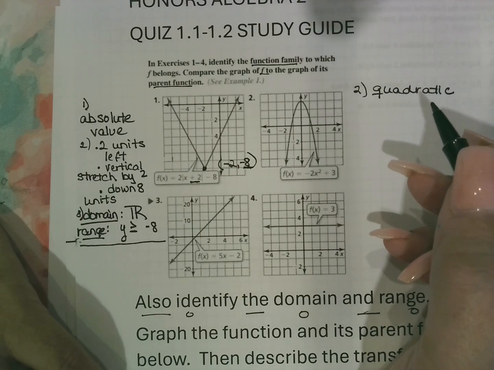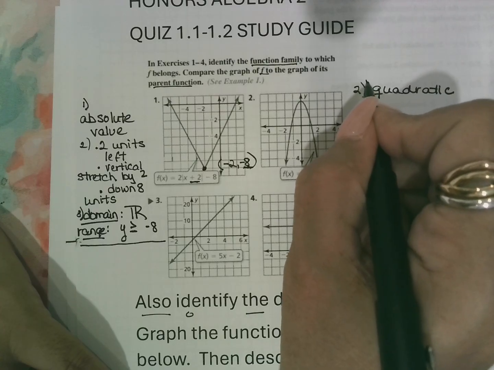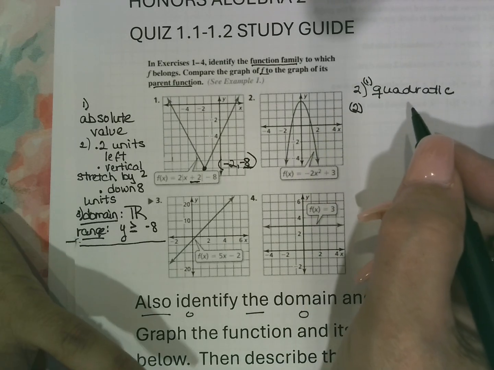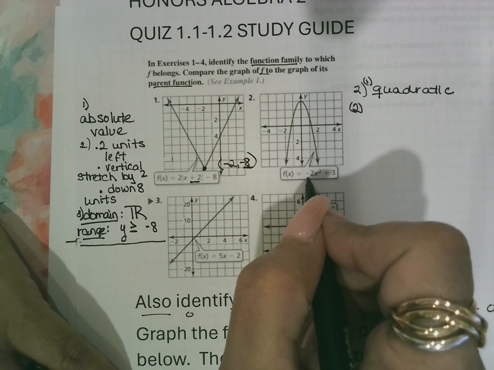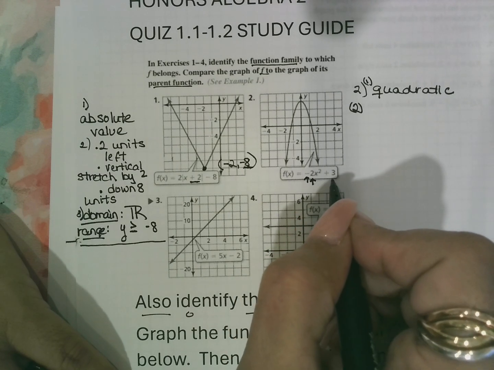So number 2, the first part is what family is it? The second part is what are the transformations that are going on? And here there are 3: you have the minus, you have the 2, and you have the 3.